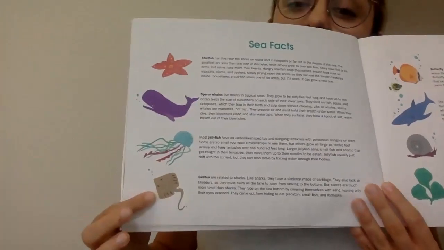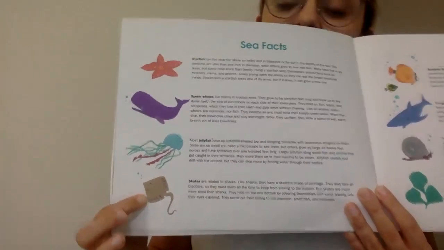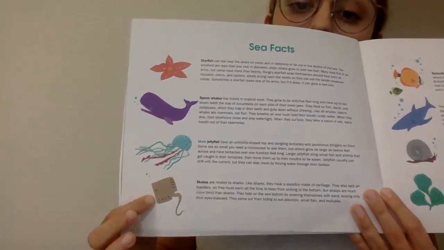What was this one down here? We created this sea animal by using a square. It was very good. It was a stingray.